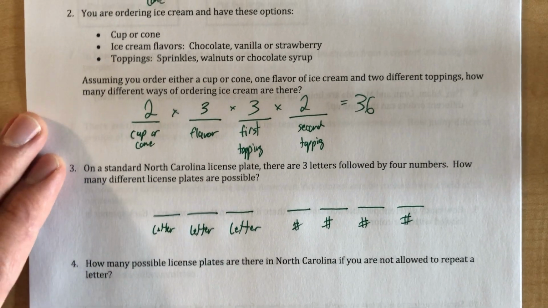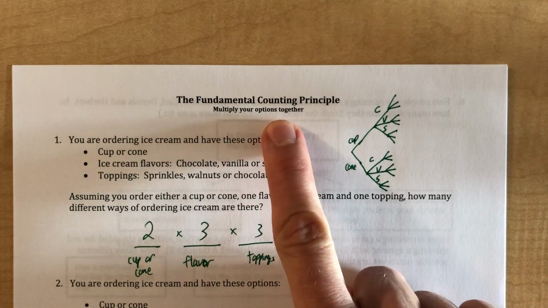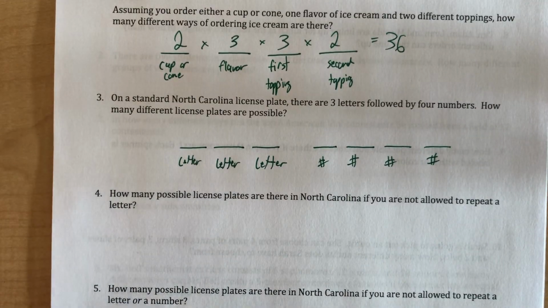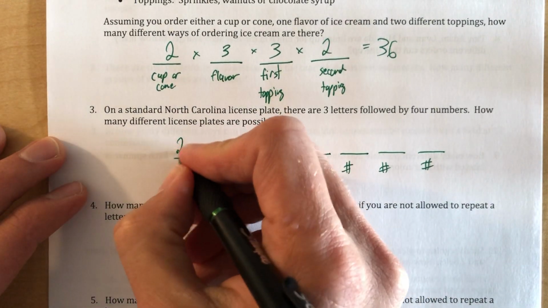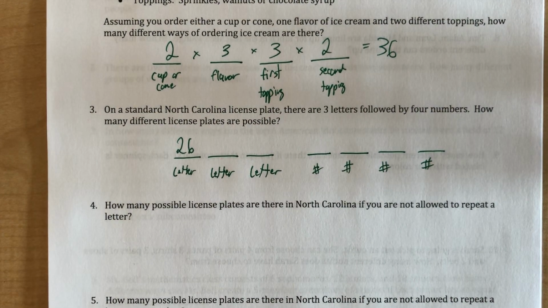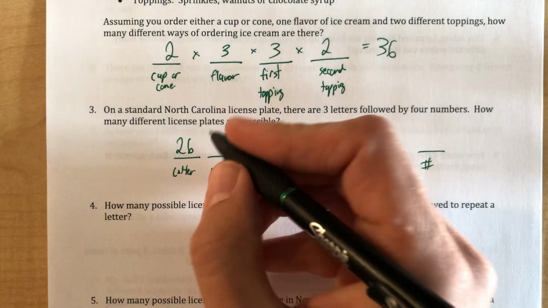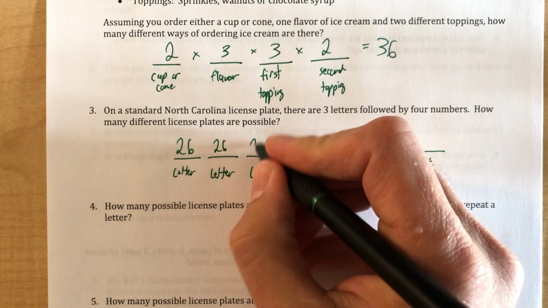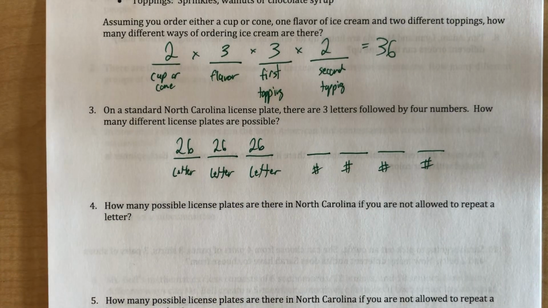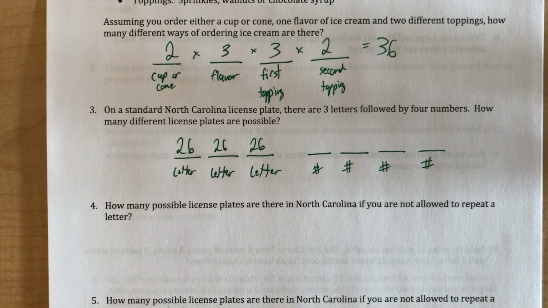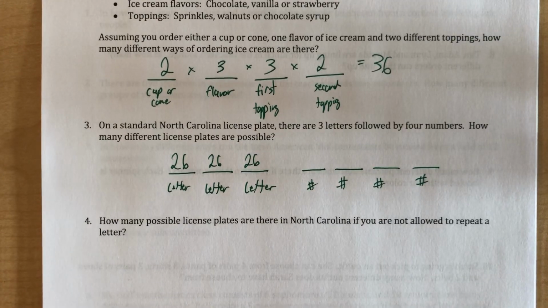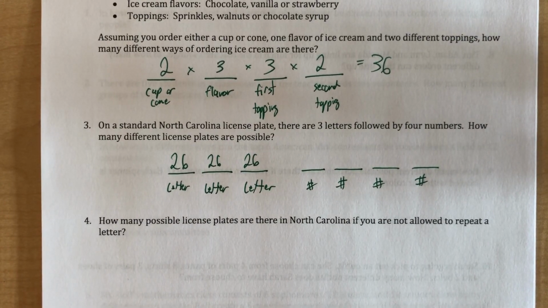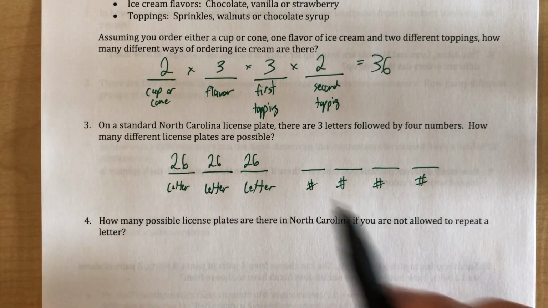Well, let's go back to the instructions at the very top. Multiply your options together. There are 26 letters in the alphabet. If I use a letter, I can use 26 for the next as well. And I use another letter, and then I have 26 more options. By the way, I'm using 26, 26, 26 because it never said I couldn't repeat a letter. All right. And then how many options do I have for the 4 numbers?